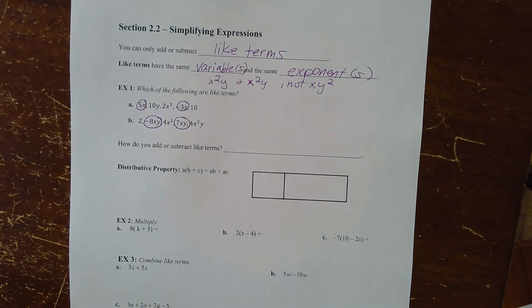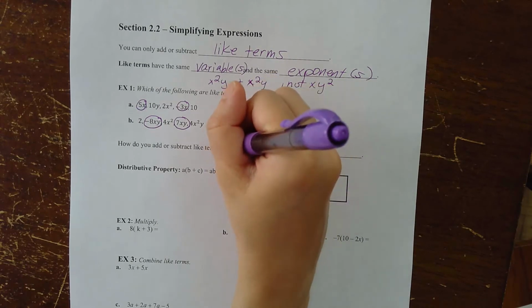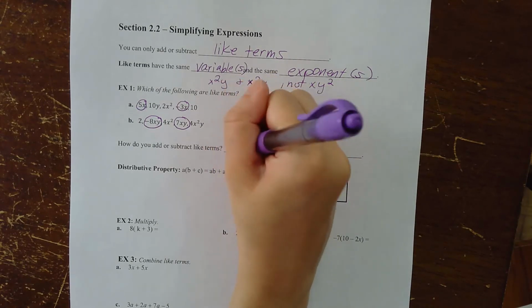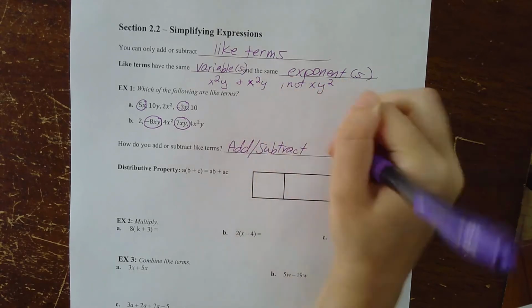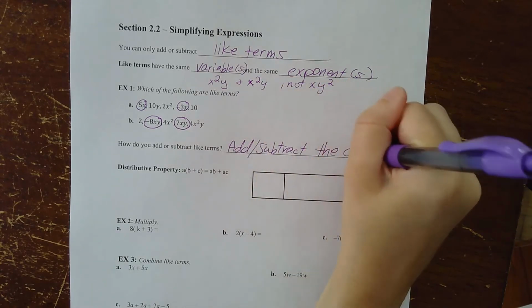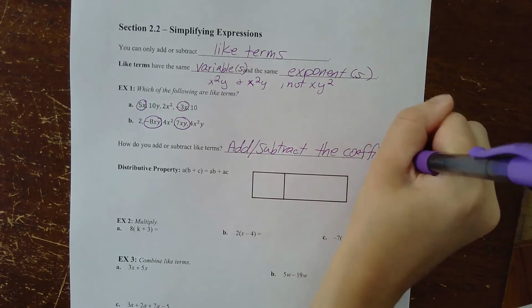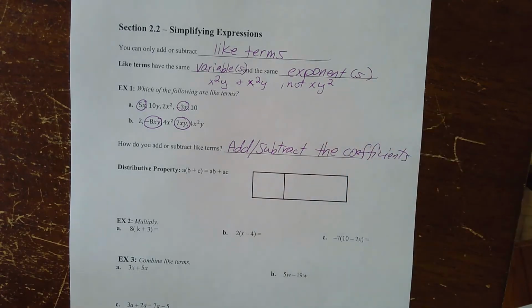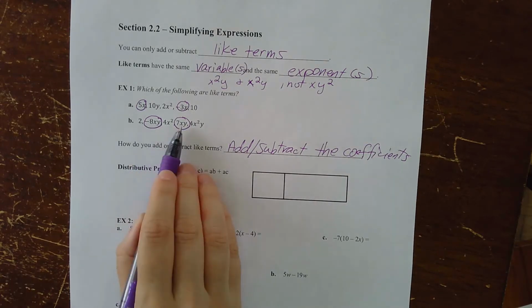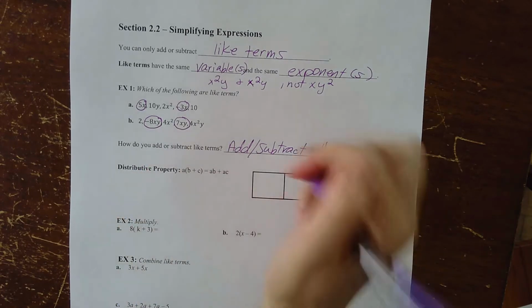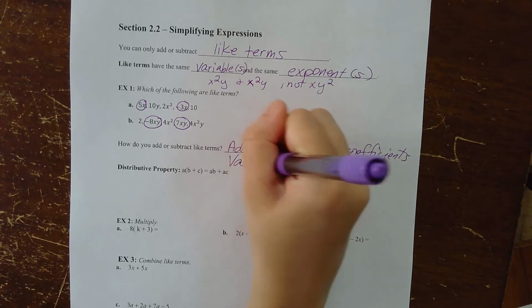Okay? Once you've identified those like terms, how do you add or subtract them? You add or subtract like terms by adding or subtracting the coefficients. And then the variable part of it stays the same. So if you were adding that negative 8xy and the 7xy, it would still have an xy in your answer, okay? So the variable part stays the same.